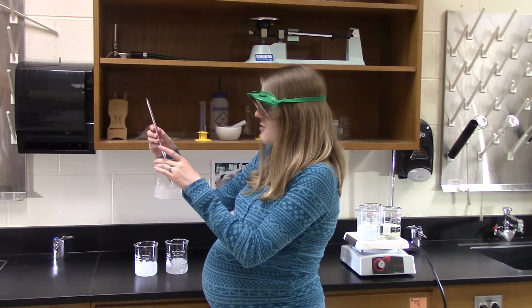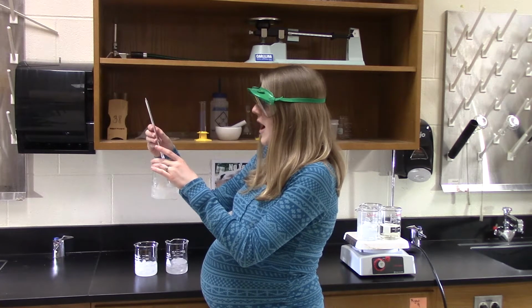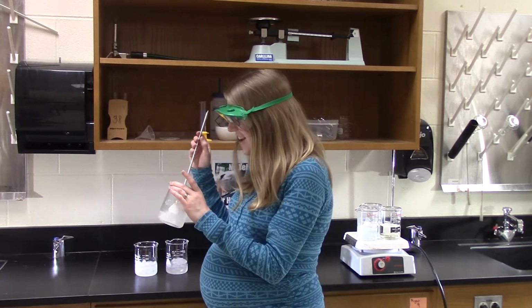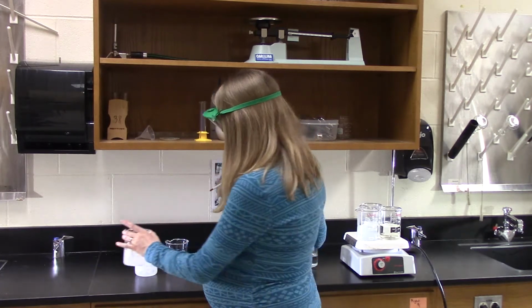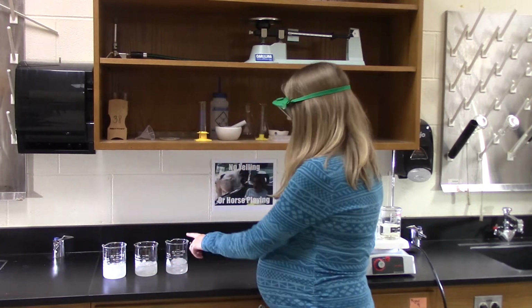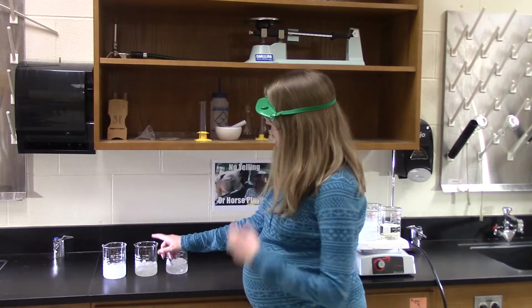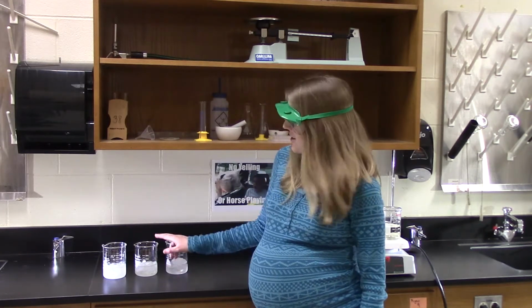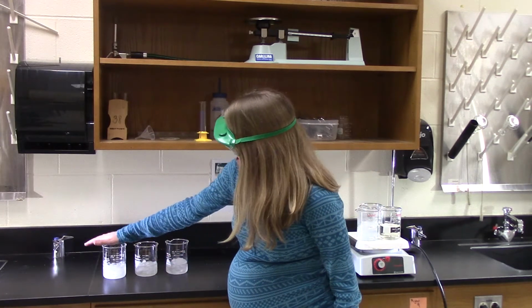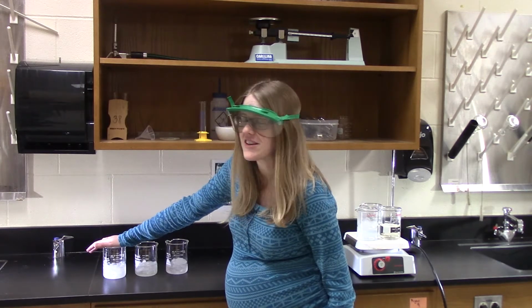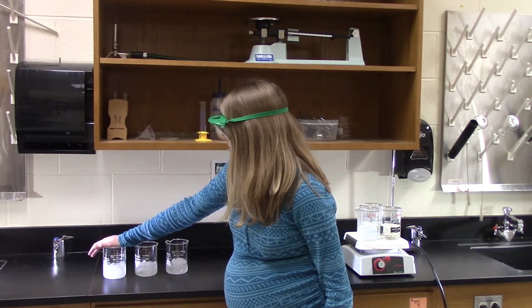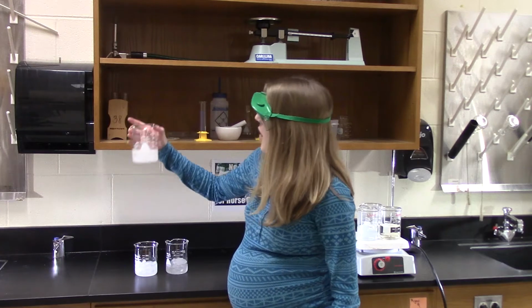Okay, still going. Wow, -9. -9 degrees Celsius. Did you catch that? 3 degrees with no solute, 1 degree with a non-electrolyte solute, and -9 degrees Celsius with an electrolyte solute. So why? Because this has a lot more particles because it breaks apart into its ions.